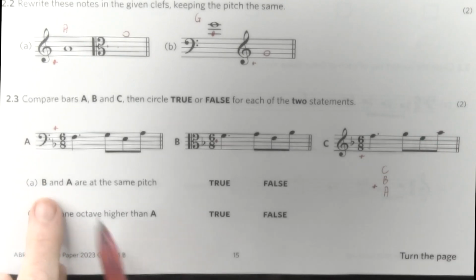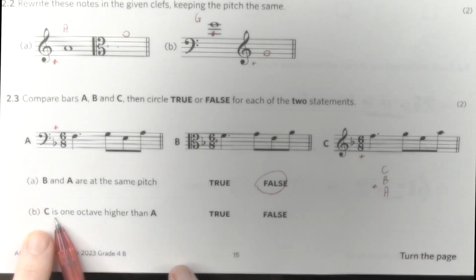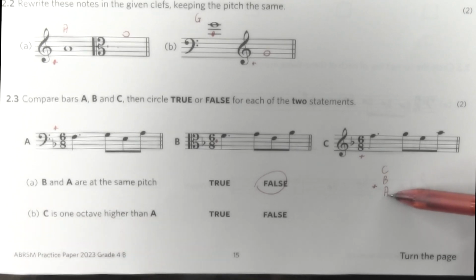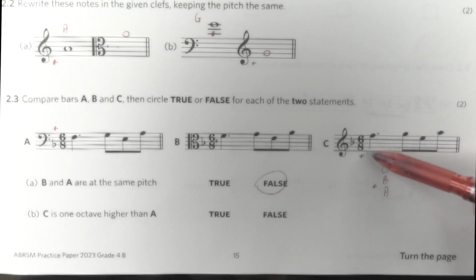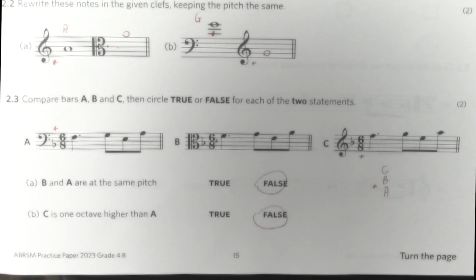That's nice. So B and A are the same pitch. No, we just said that. C is 1 octave higher than A. No, I think it's 2 because this is 1 and then this is 2. Yeah, this is 2 octaves, so this is incorrect.